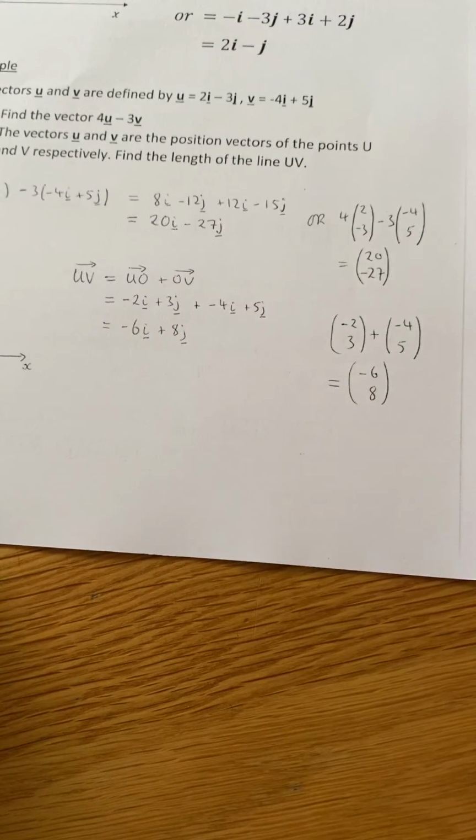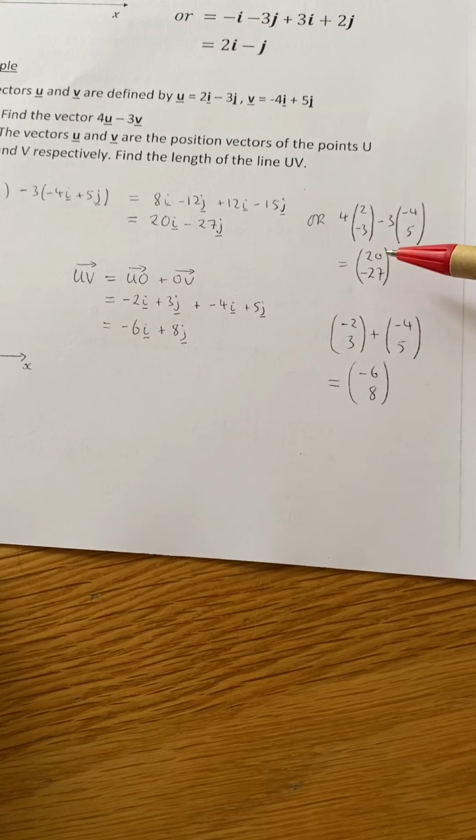You can equally write them one on top of the other. So obviously i being on top and j being on the bottom. That's how we've discussed vectors being viewed as well.